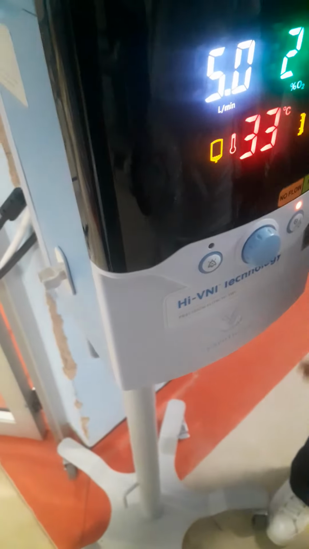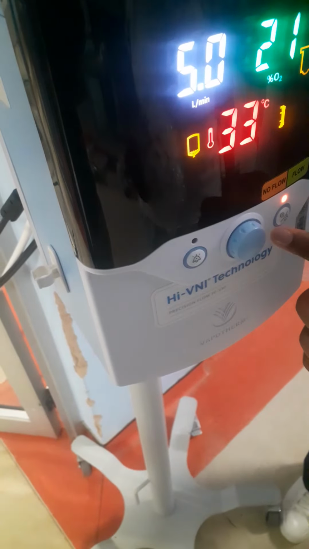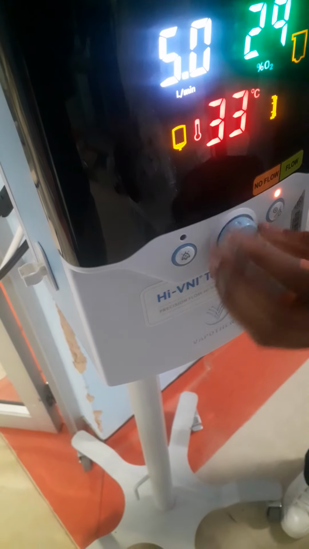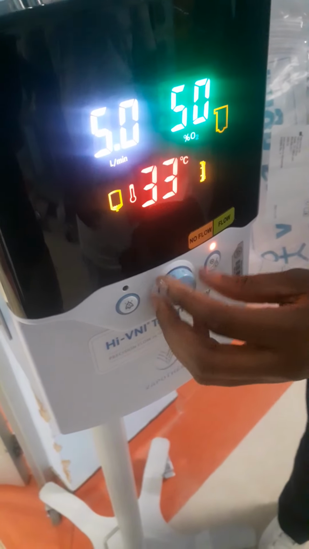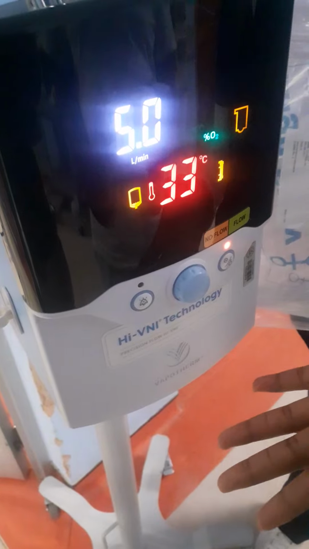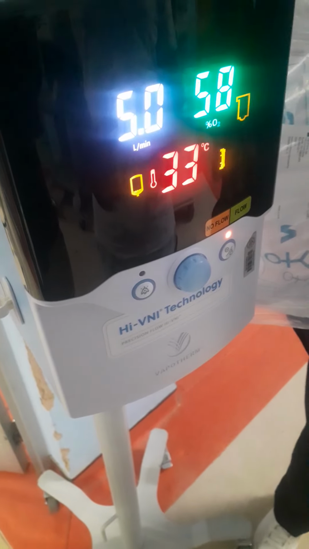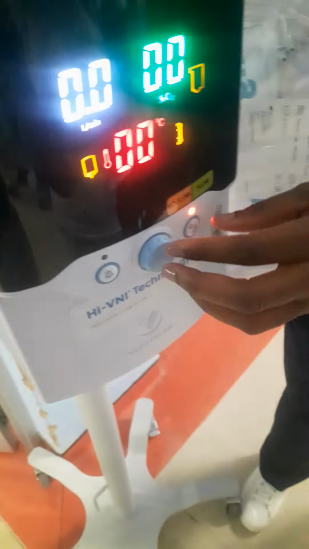Basically, how you set this one: if you touch it, the one that is flickering is what you are going to set. We usually start at 100% because we're trying to recruit the patient. But remember, oxygen is toxic.